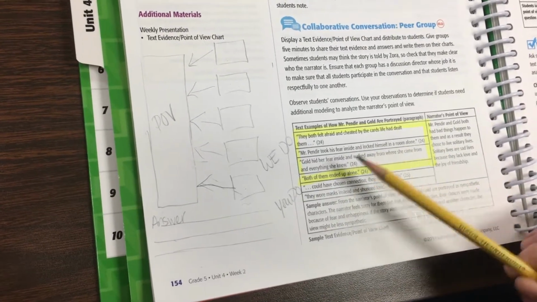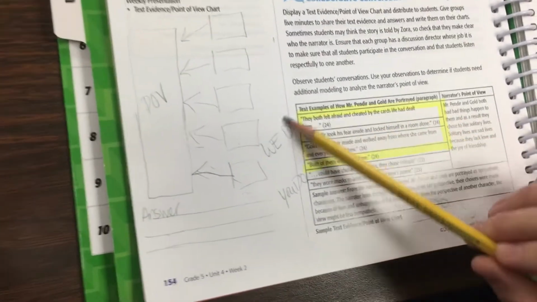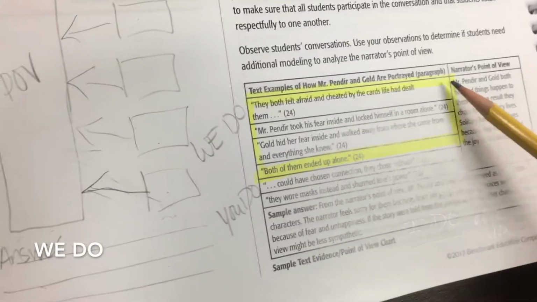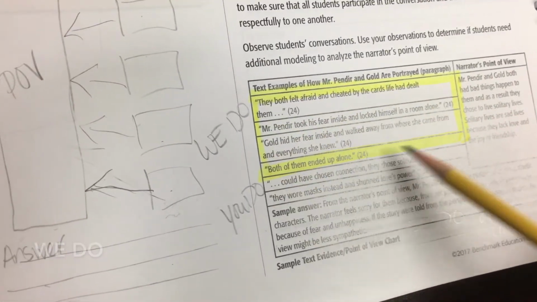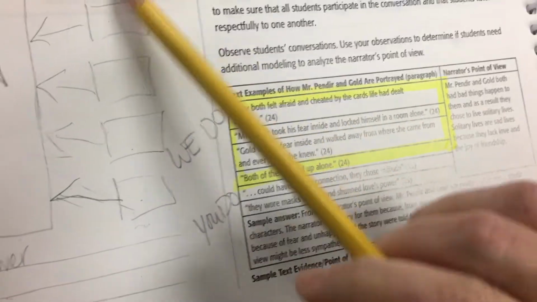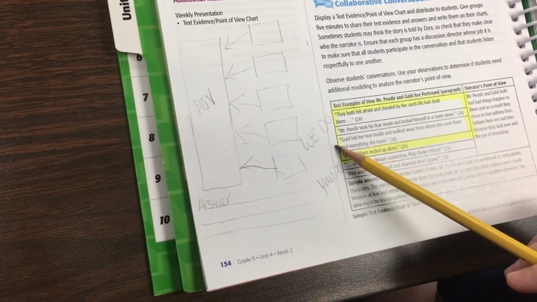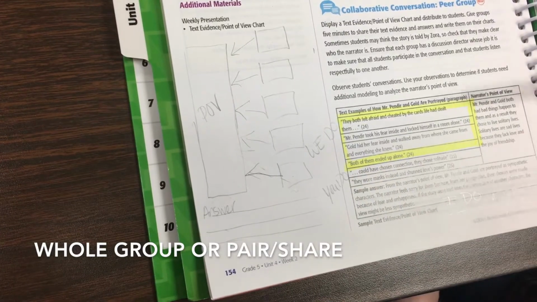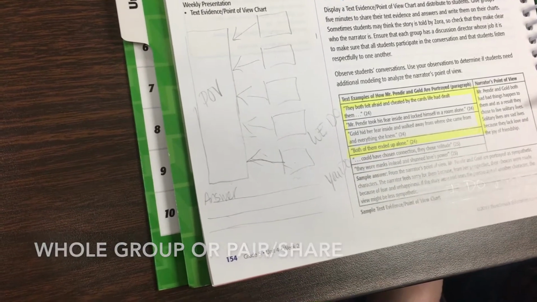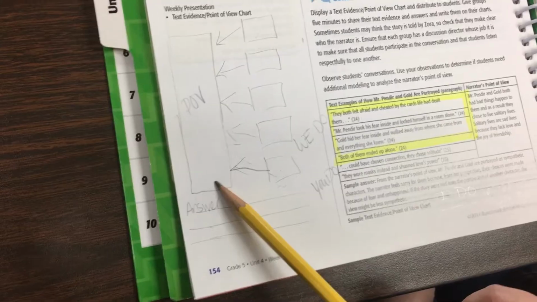But right here you can tell this is going to be the we do portion, and this is the answers that they should be coming up with for text evidence. And this is where they would fill that in here on the map. They should be doing this as a whole group or pair share with a group. And then you would fill in the point of view together.